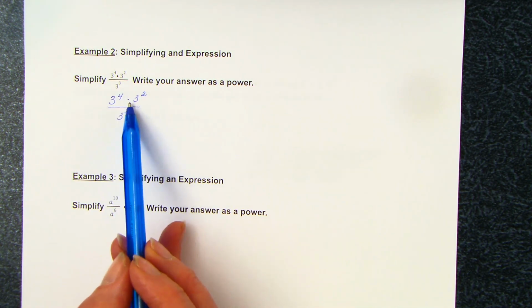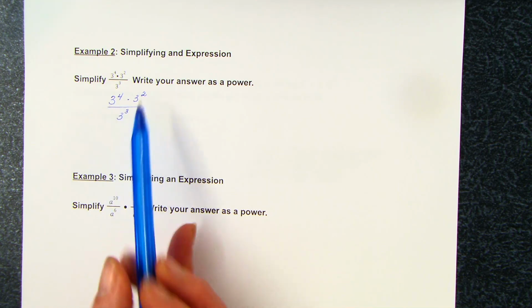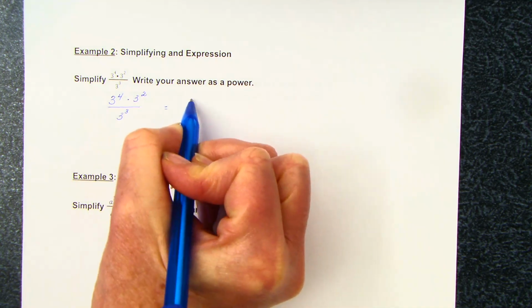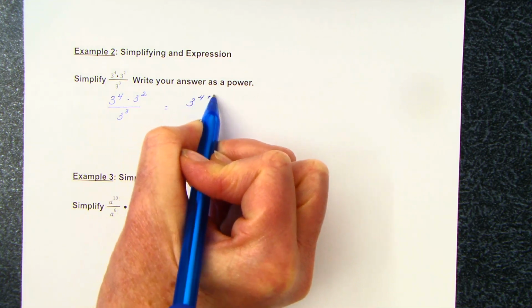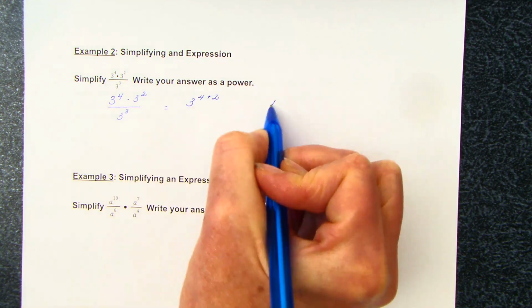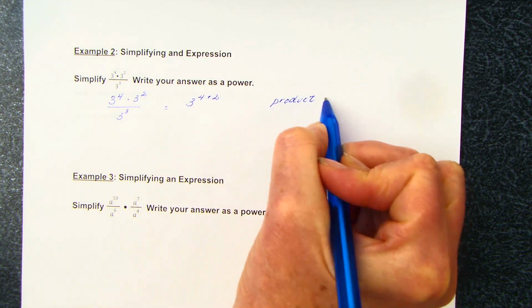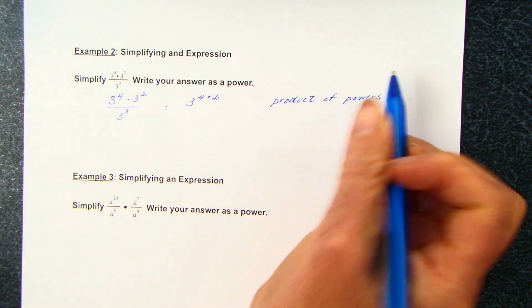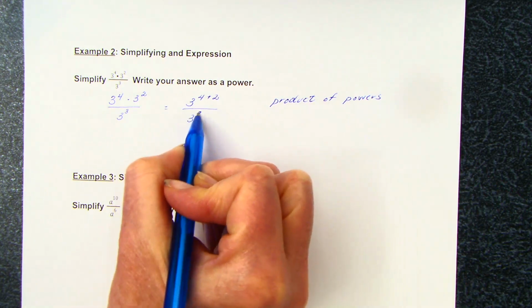And what I see in the top is that I have the product of powers. I have the same base, 3, raised to a power. So using my product of powers, I can do 3 to the 4 plus 2 power. I'm going to write that down, over 3 to the third.